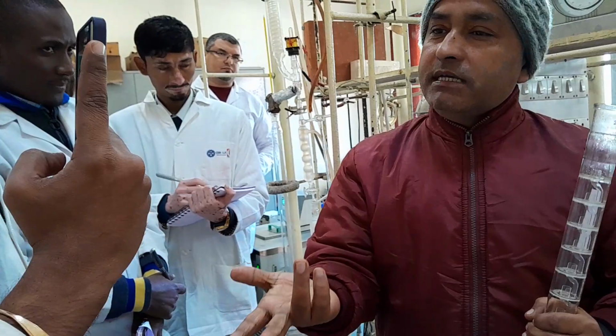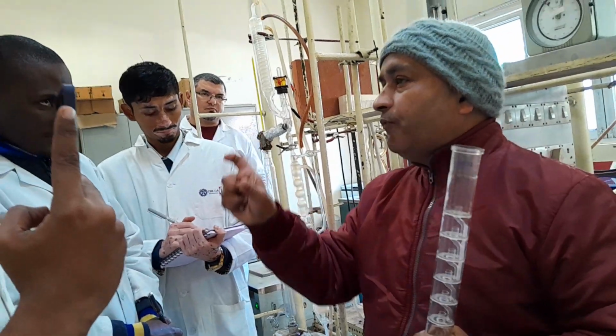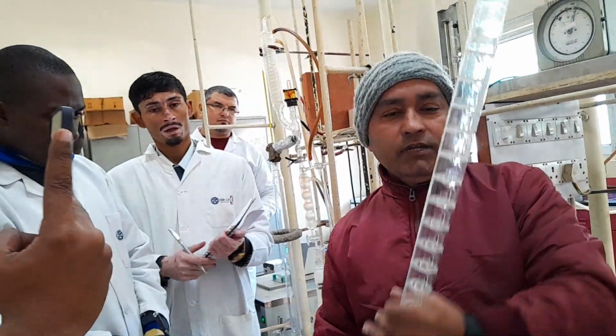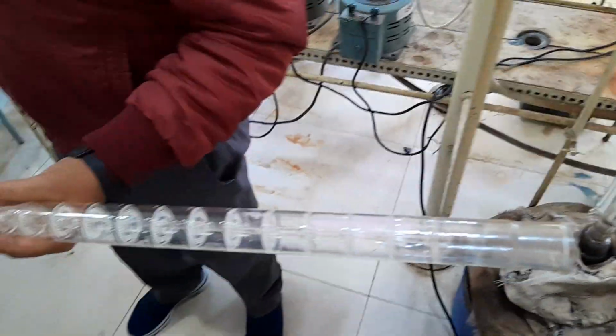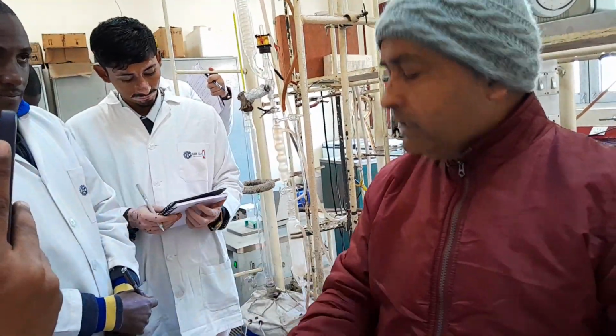So what does theoretical plate mean? Purifying stages. Obviously, a theoretical plate is nothing but a purifying stage. So in such a manner, for example, I have started the distillation. The whole vapor is reaching the condensation area. After condensation, liquid is going back into the column for the interaction.